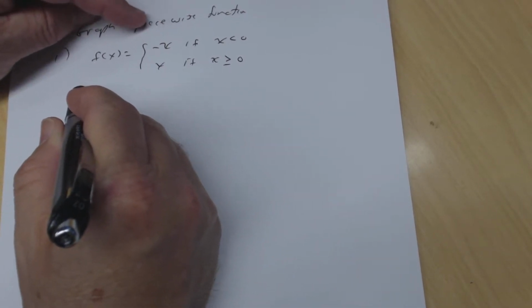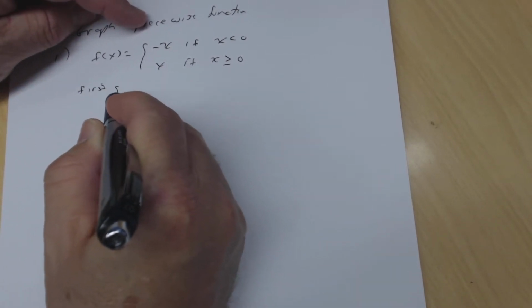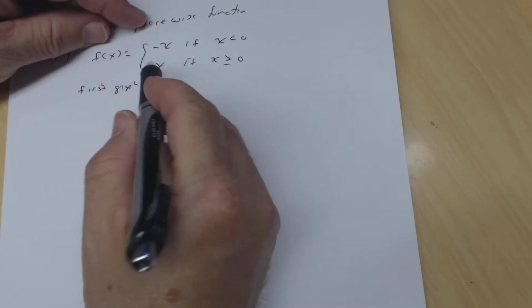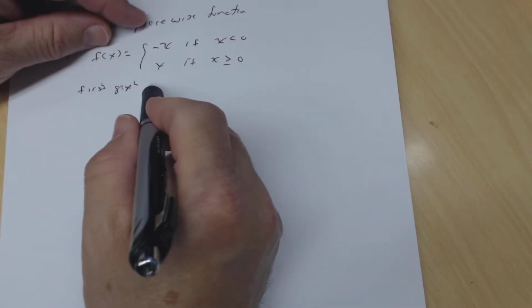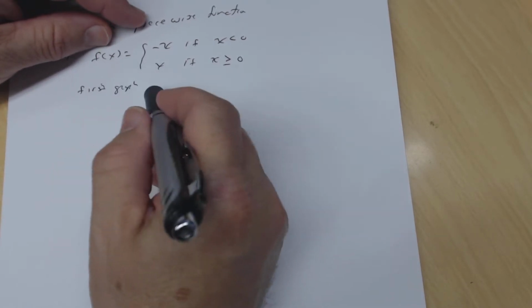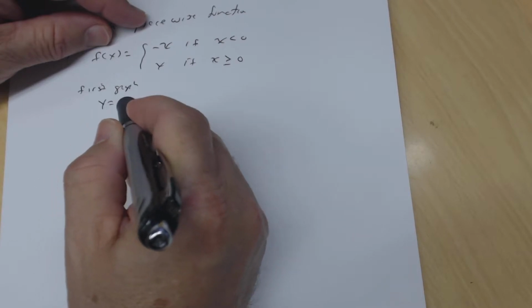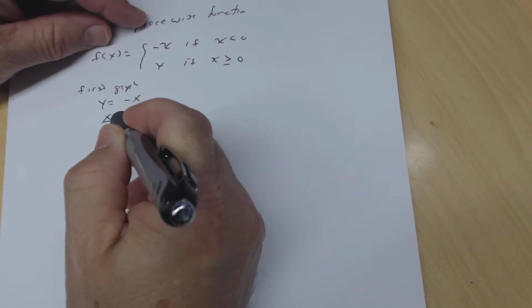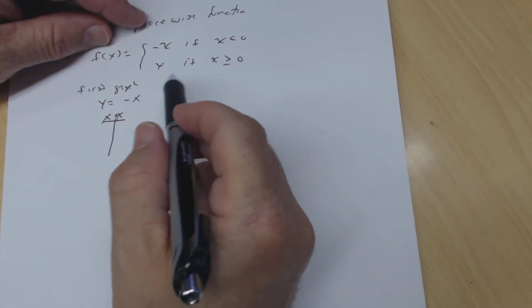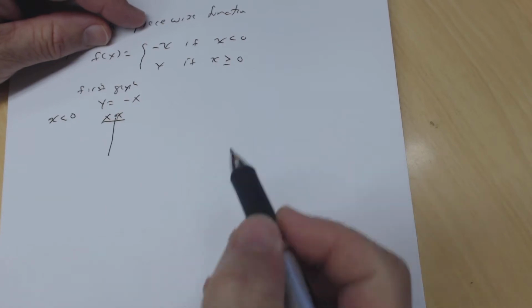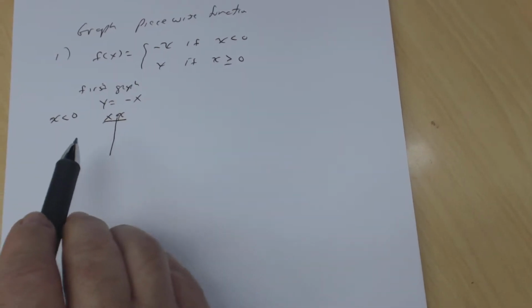We're going to say first, let's graph, and I'm going to use y instead of f of x. Let's call this y. So first, let's graph y equals negative x. All right, I'm going to use the t-table. Use the t-table to help you. Okay, and remember your domain, in this t-table I got to use numbers that are less than 0.